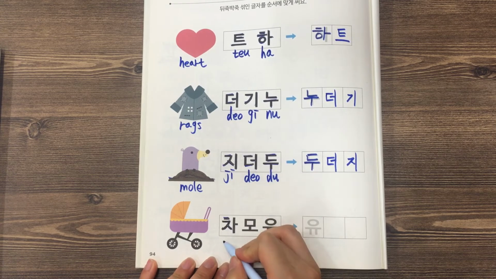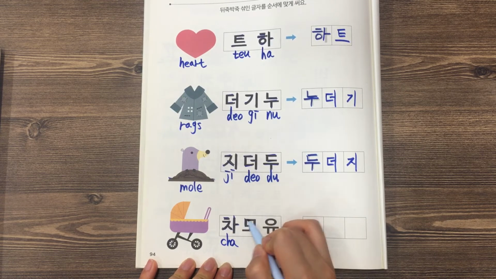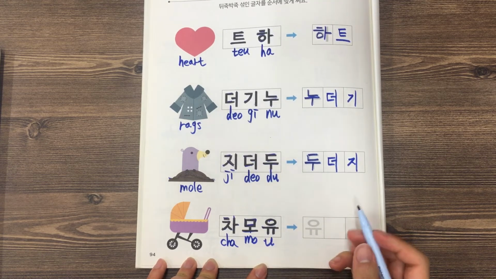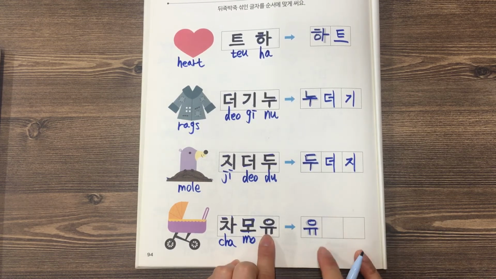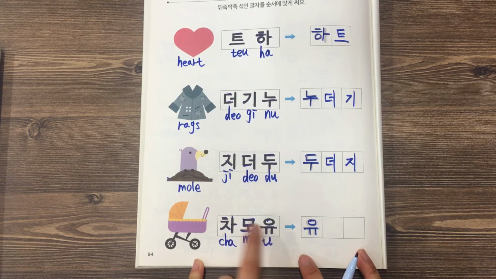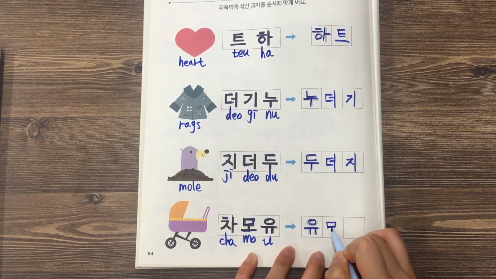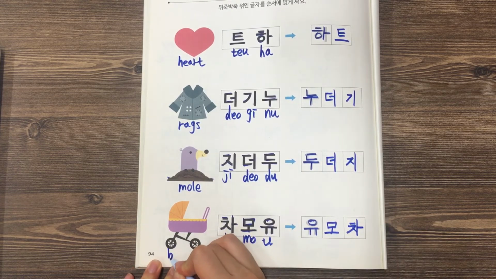치읓, CH plus 아 is A, 미음 is M plus O is O, and 이응 is no sound, and U is just U. So first letter is U. U, 모차 or U, 차모. Right one is U, 모차. 유모차. 유모차 is baby carriage.